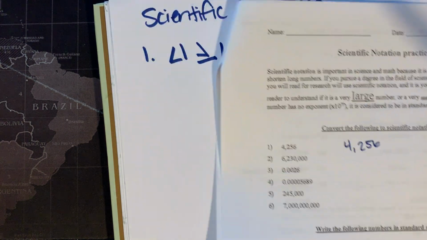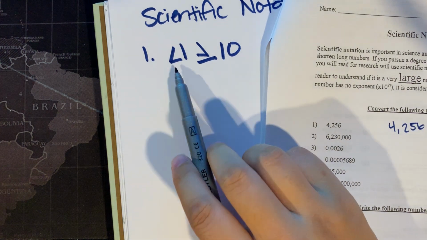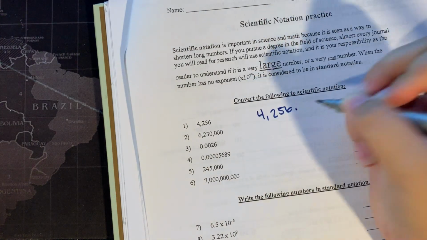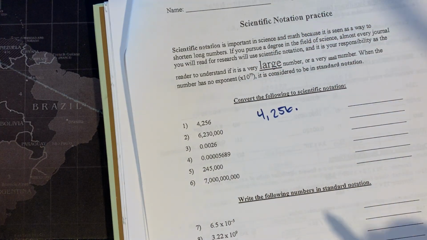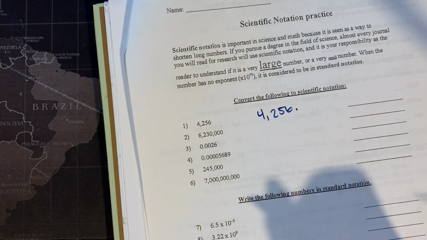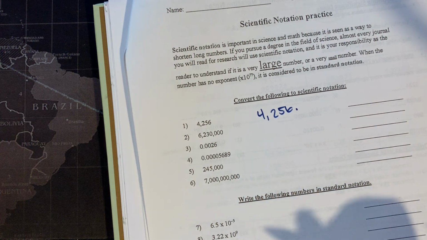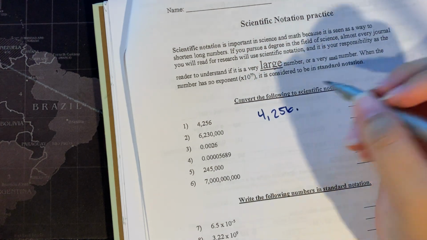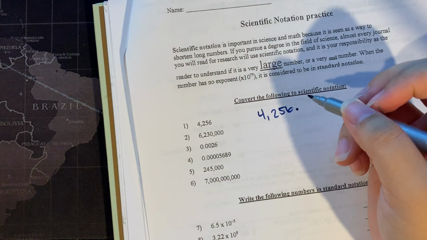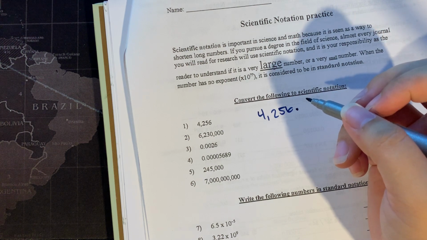I just said my rule is it has to be greater than 1, less than 10. So if my decimal point is here, okay, how can I make 4,256 into a scientific notation following that rule? Well, all I have to do is look at my decimal point, okay? Has to be smaller than 10.